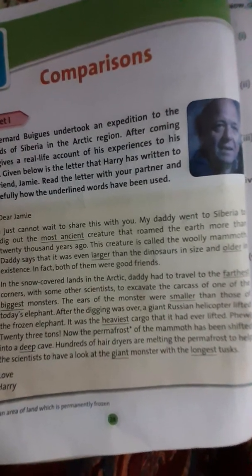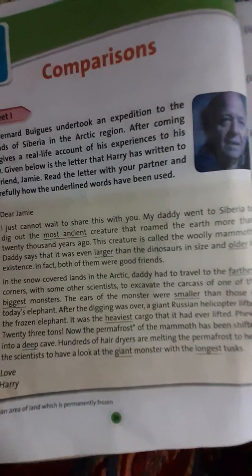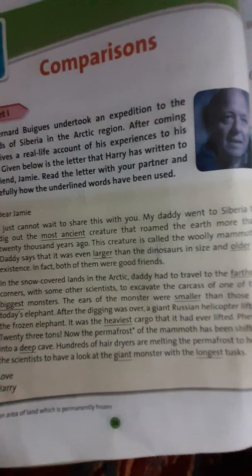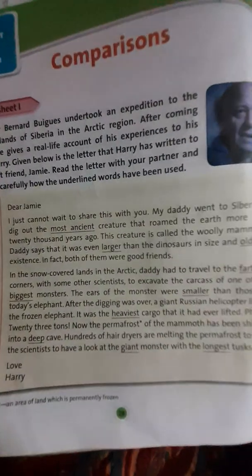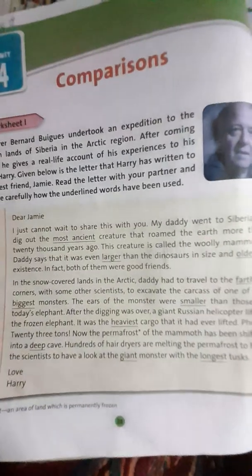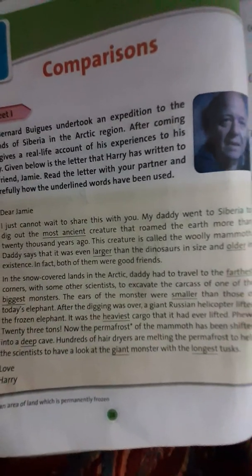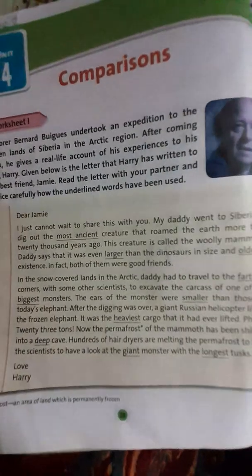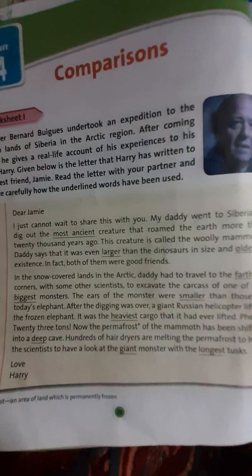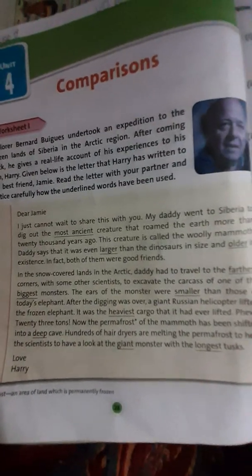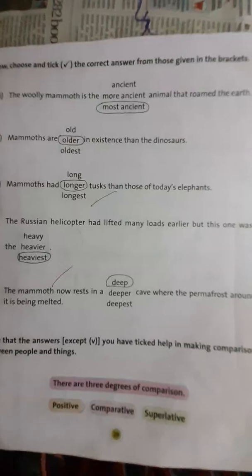And longest is the superlative degree, because it was having the longest tusks, because so many elephants and mammoths were having tusks, and it was having the longest one. So comparison is between more than two animals. So this is the explanation of all the describing words which have been used in this worksheet.